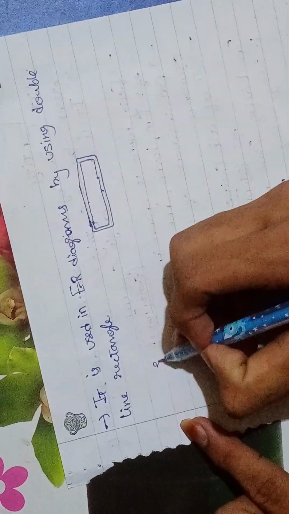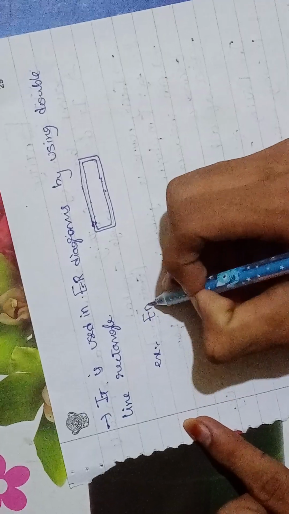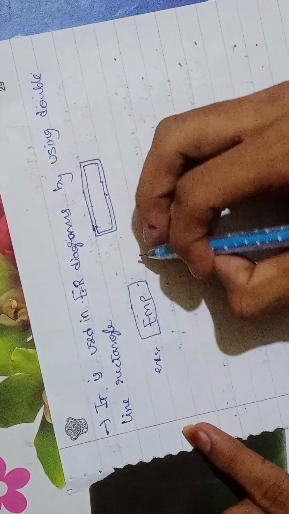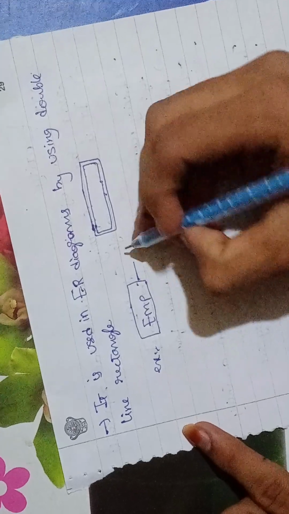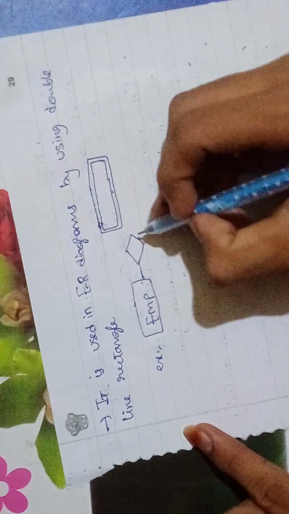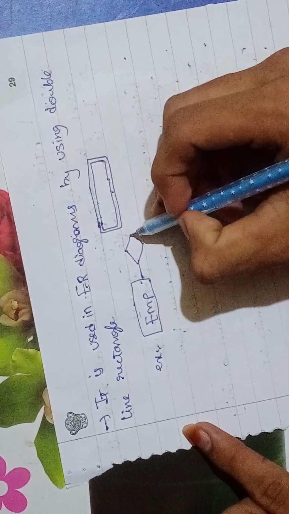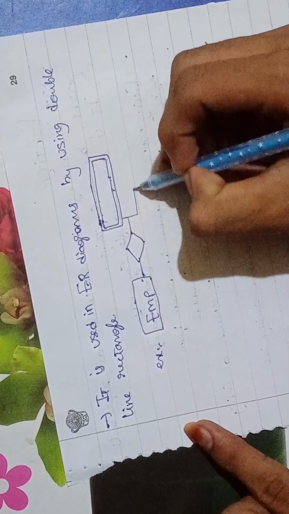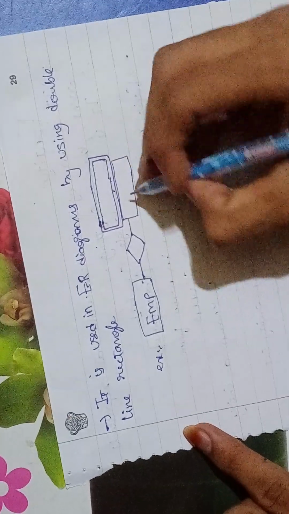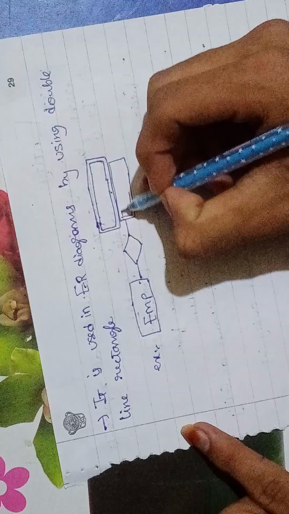For example, we can take employee. It is a strong entity. This is the associated entity. Now this is the dependent, meaning the weak entity.